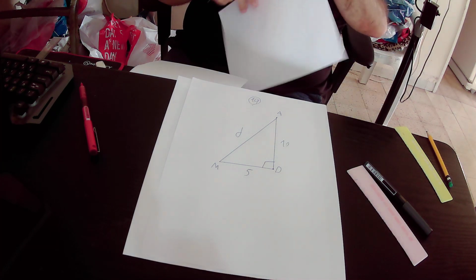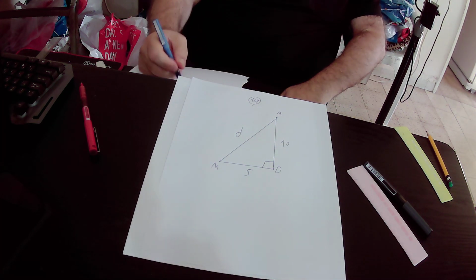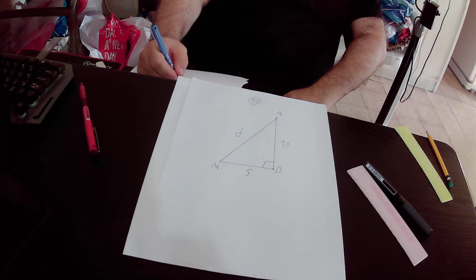Okay, so I will write it down. AM equals D, the diameter of the circle.